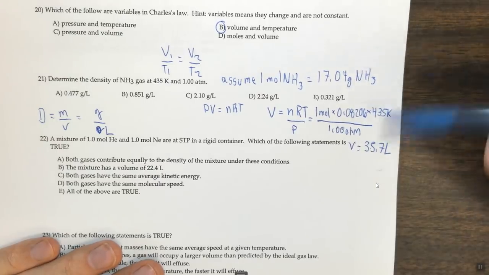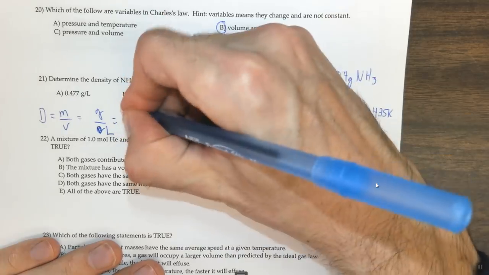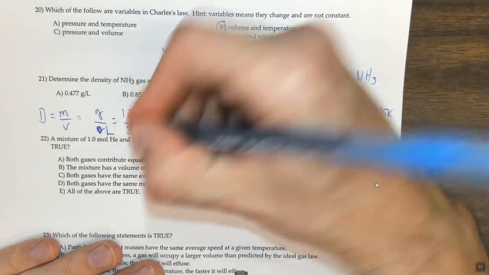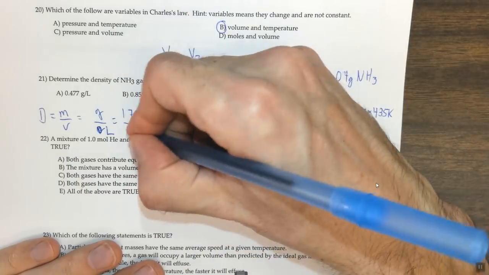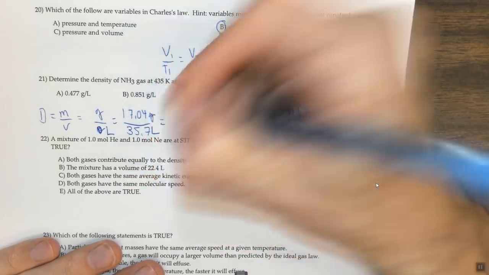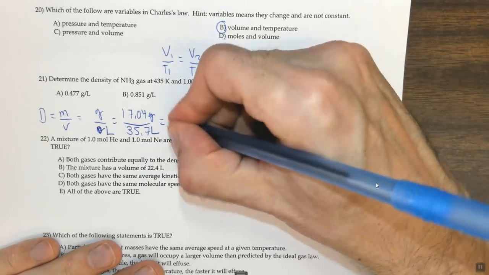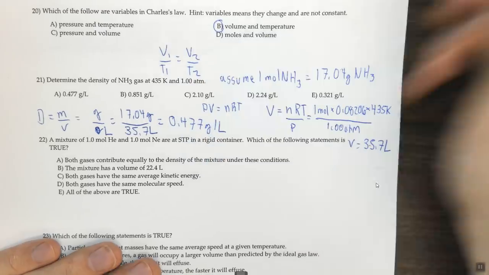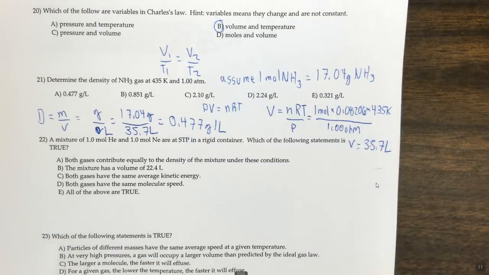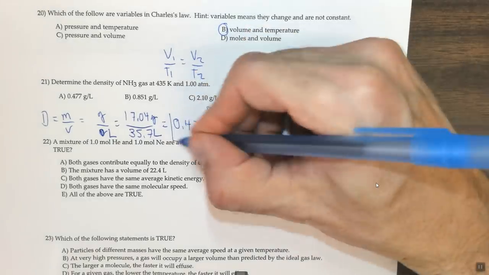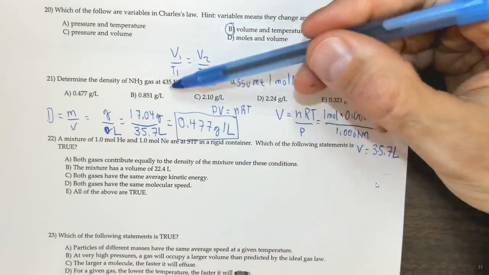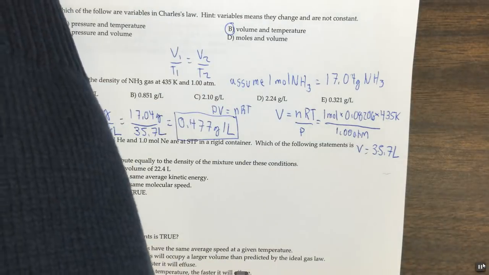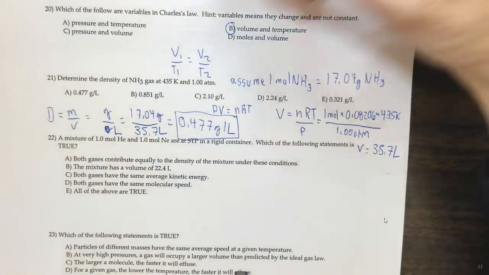We now have both variables. Plugging in 17.04 grams divided by 35.7 liters, and when you do that math, you get 0.477 grams per liter. And that is the density of ammonia at these particular conditions, 435 K and 1 atmosphere. Oh, sorry, that is choice letter A.